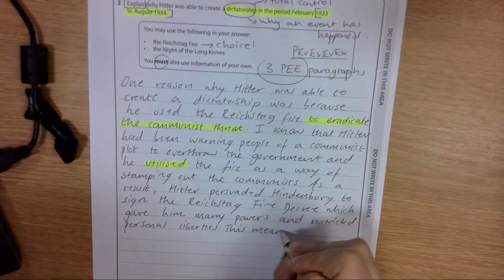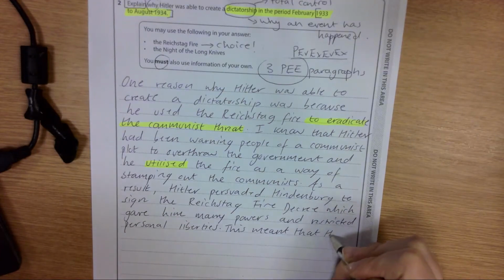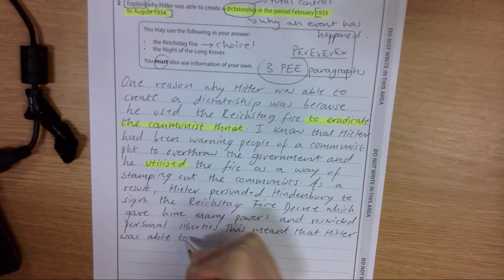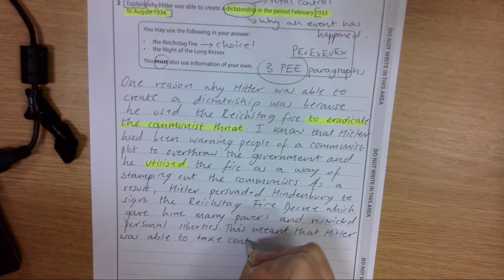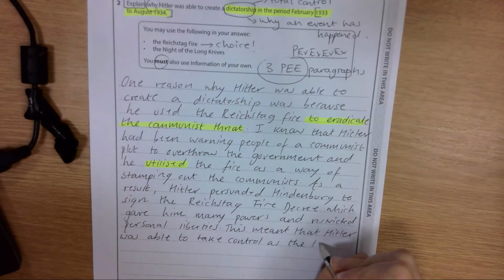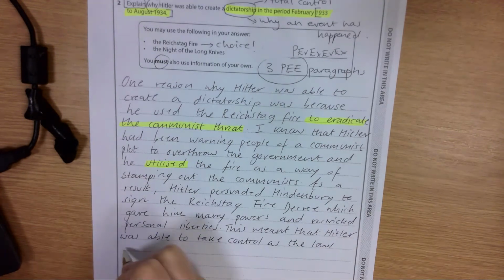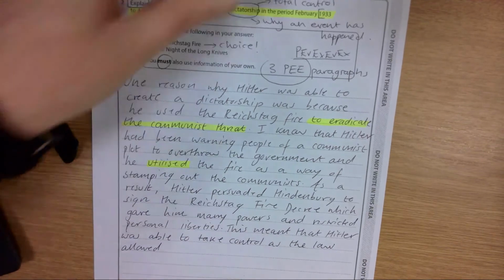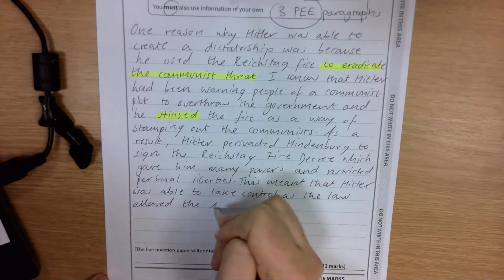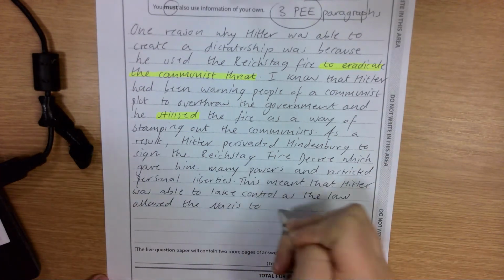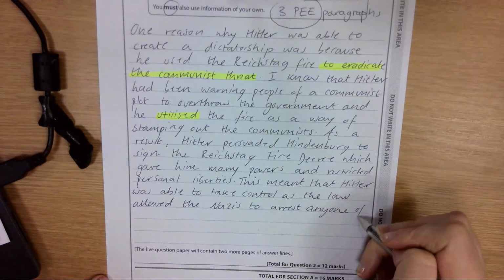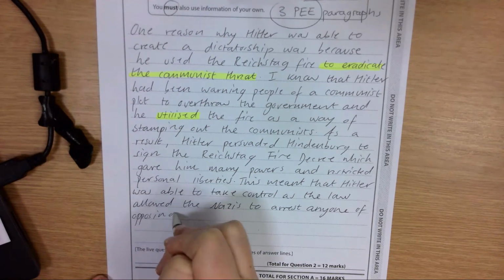This meant that Hitler was able to take control, so it's another way of saying dictatorship, as the law allowed him, just going to move it up so we can see it, allowed the Nazis to arrest anyone opposing the government.